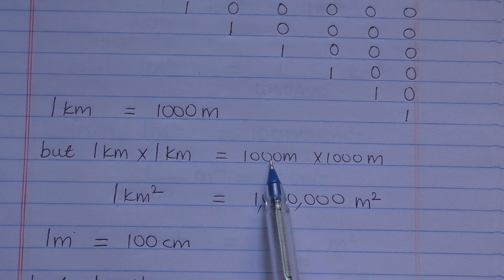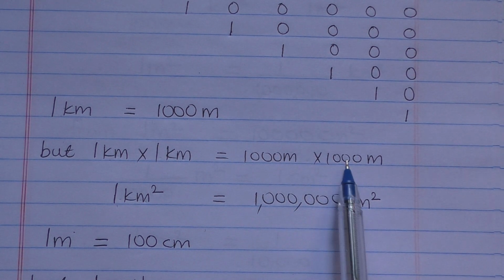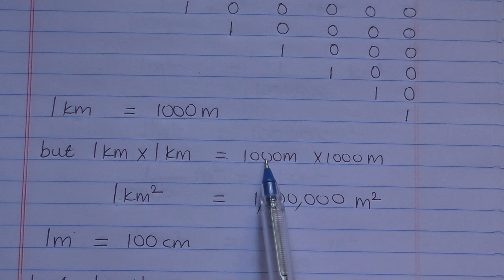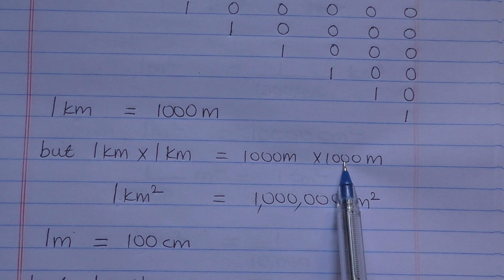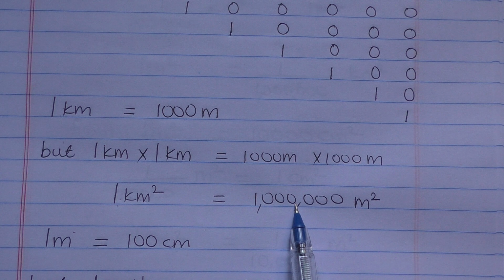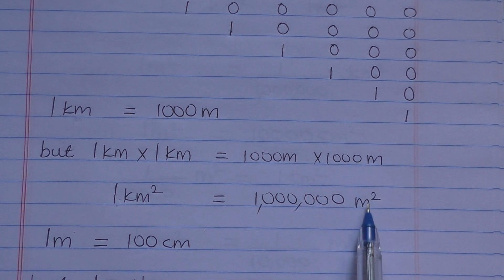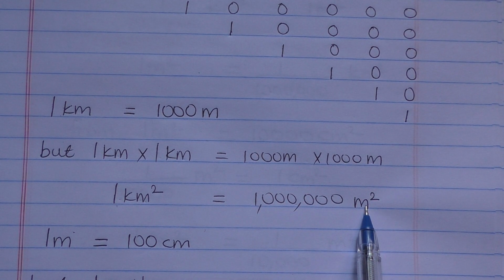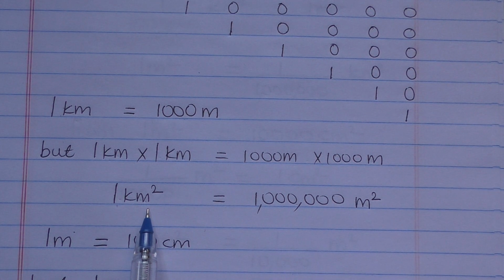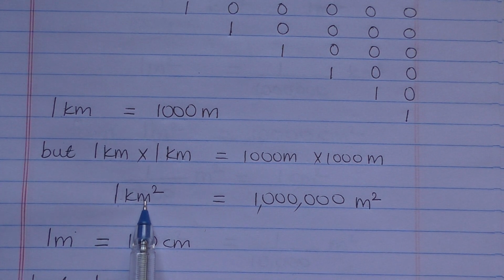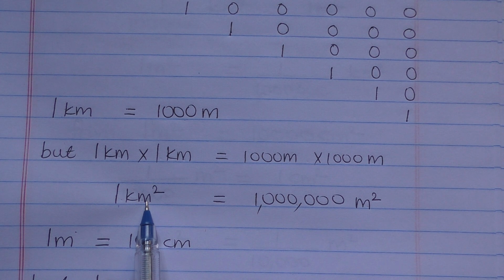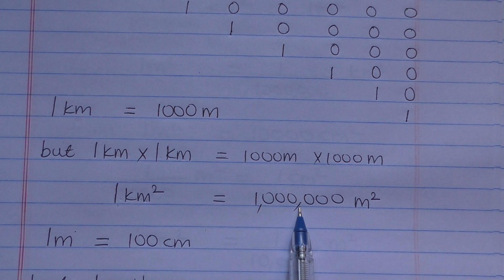Since we are squaring, we multiply 1,000 meters twice, so that 1,000 multiplies 1,000 to give us 1,000,000. And meter multiplies meter to give us meter squared. So therefore, 1 kilometer squared is equivalent to 1,000,000 meters squared.